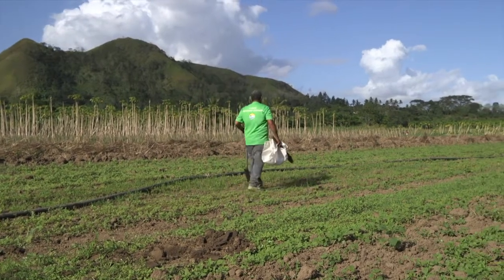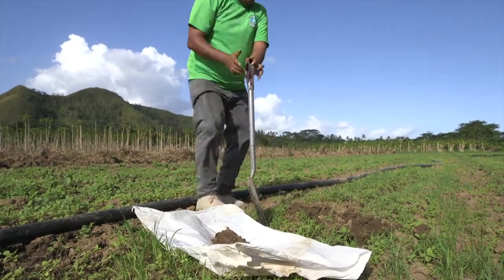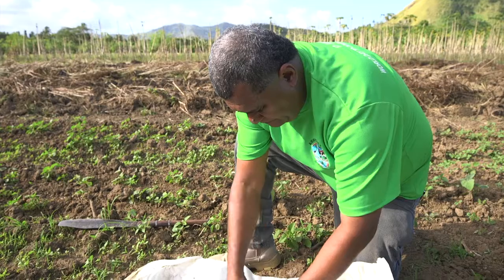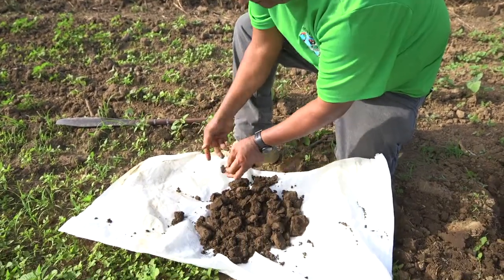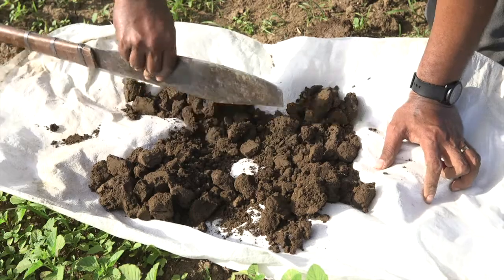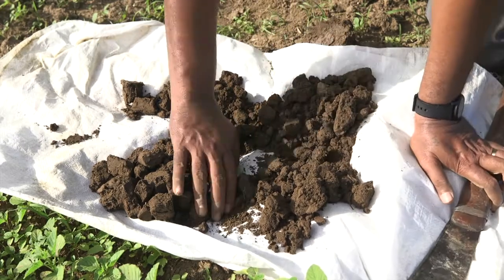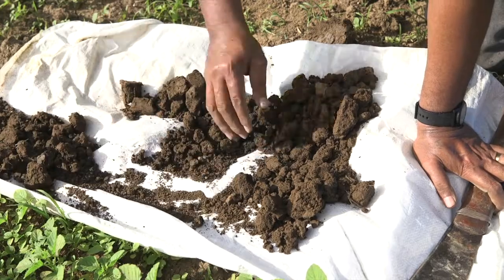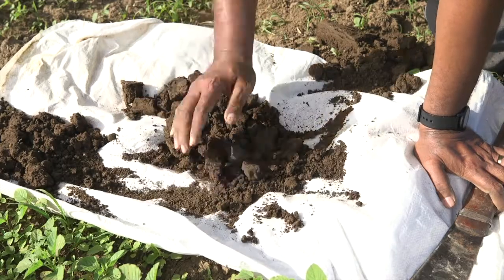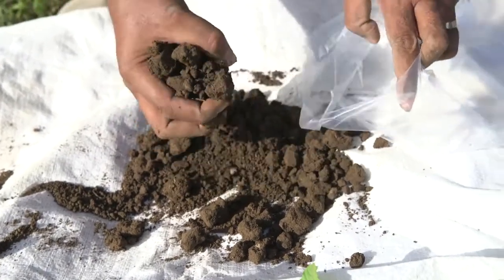Following that, collect all the centerpiece and mix onto a sack. Flatten the soil and divide the mix into 4 equal parts. Then remove any 2 opposites of the quarters and mix the remaining 2. From that, pick a handful of soil and place into a plastic.